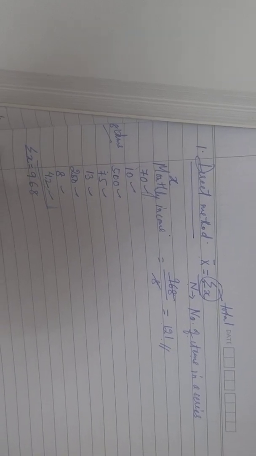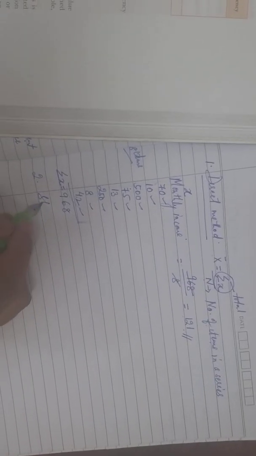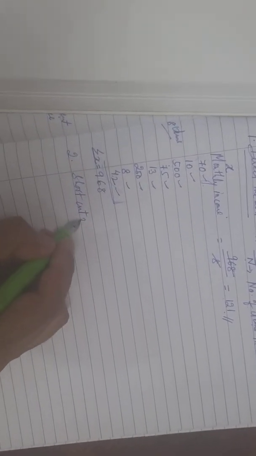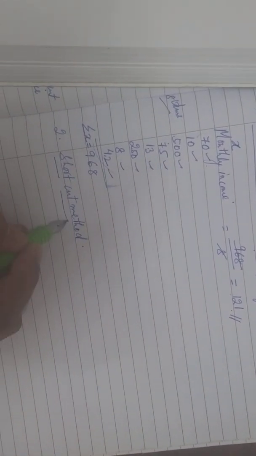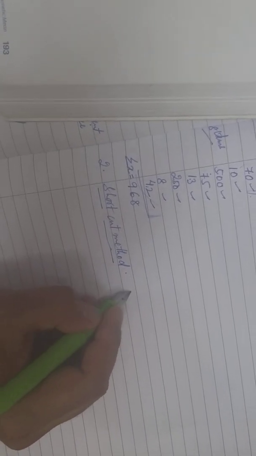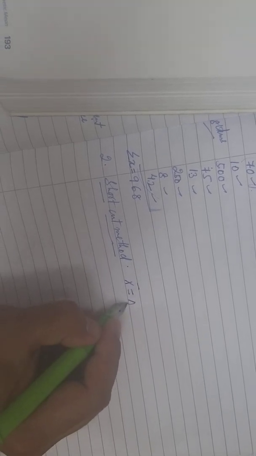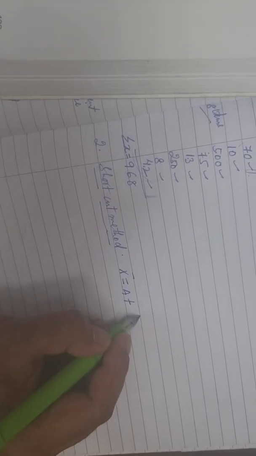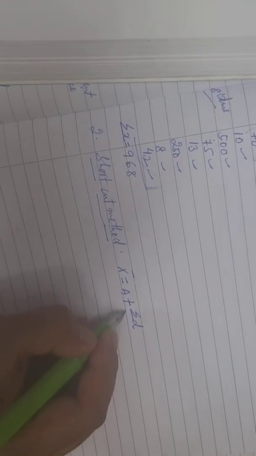Now second one, I said we have two methods, right? One is direct method, another one is shortcut method. Now see here, in shortcut method, I'll take up the same problem. Now first we will see what the formula is. The formula will be arithmetic mean is equal to A plus sigma d upon n.